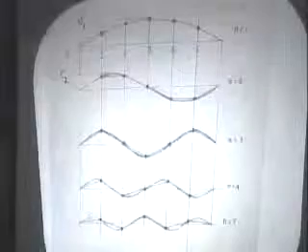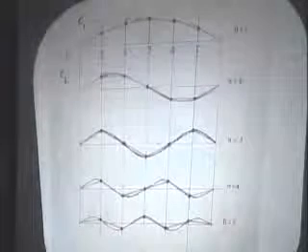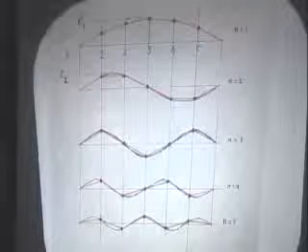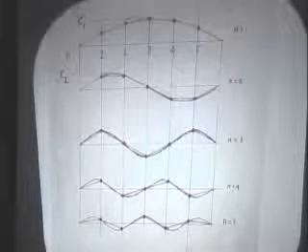Now we're going to number 4. So number 4, this one will stand still, and the others do not have the maximum amplitude of 2. So again, count.